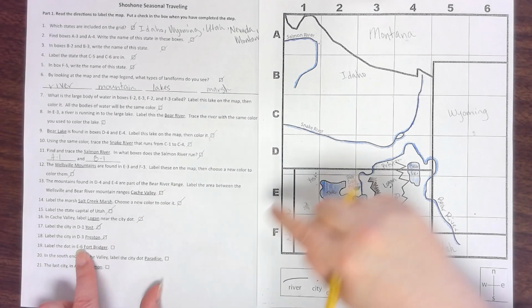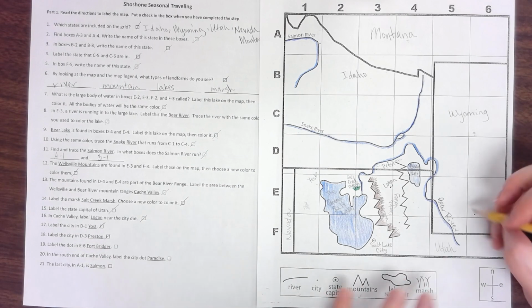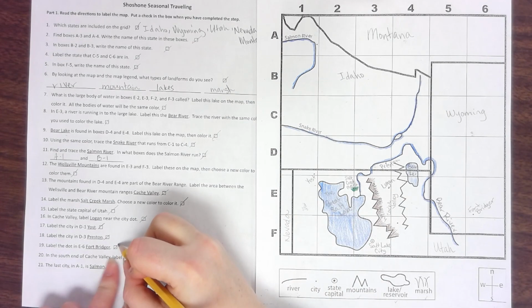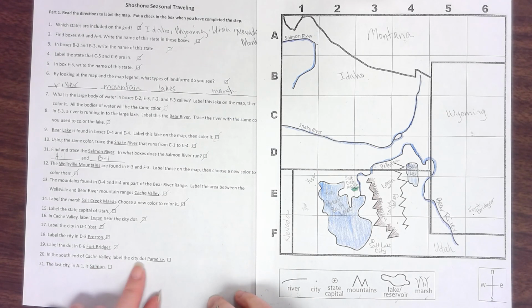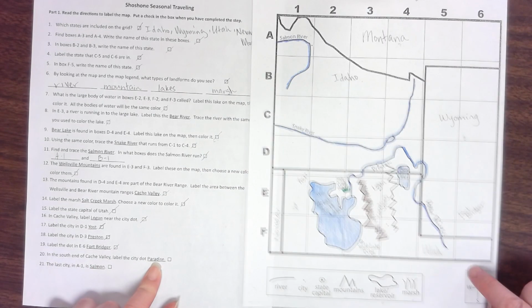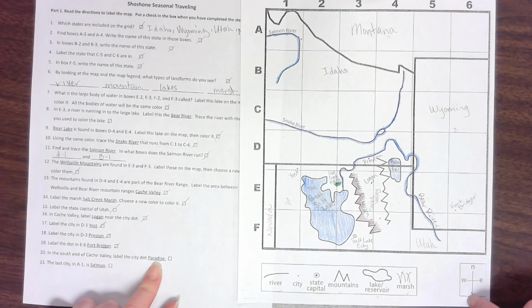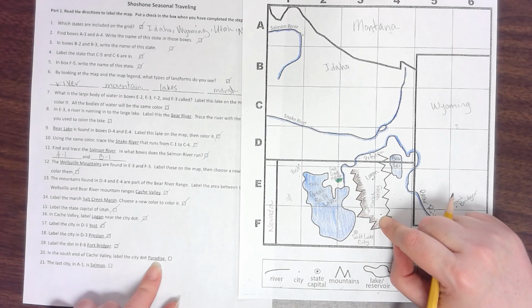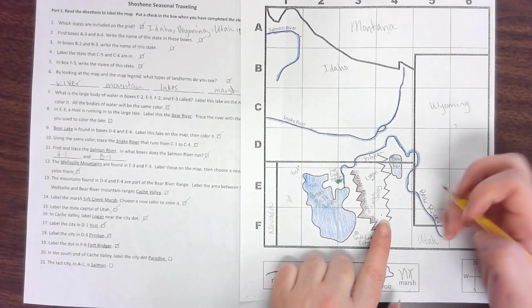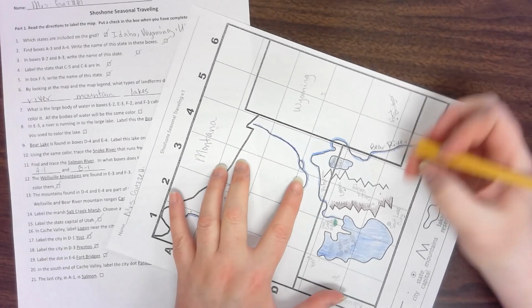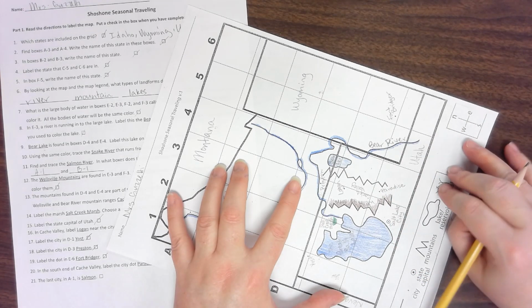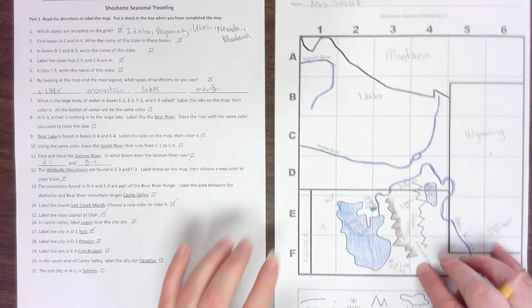Label the dot in E6 as Fort Bridger. Ooh, I've been to Fort Bridger. Cross that off. In the south end of Cache Valley, label the city dot Paradise. So here's Cache Valley. Here's our compass, so we know the south is down here by the bottom of the page. So if this is Cache Valley, then we're looking at the dot that's on the south, and we're going to label that Paradise. And I'm going to turn my paper, and I'm going to write Paradise like that. Paradise as it comes down that way. And then cross it off.